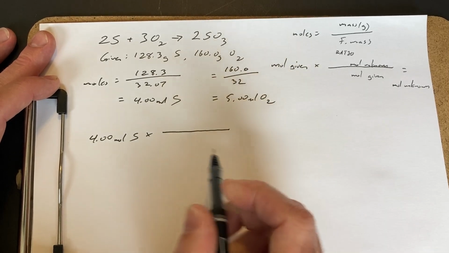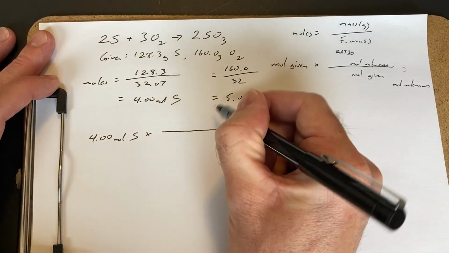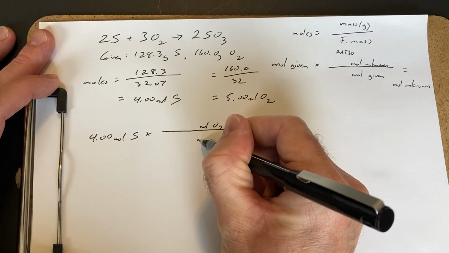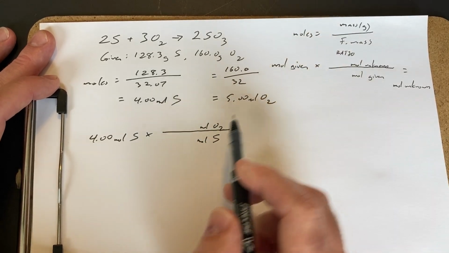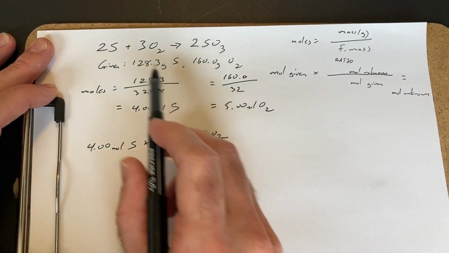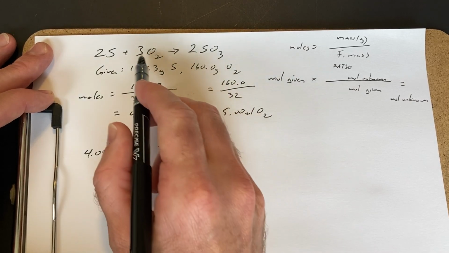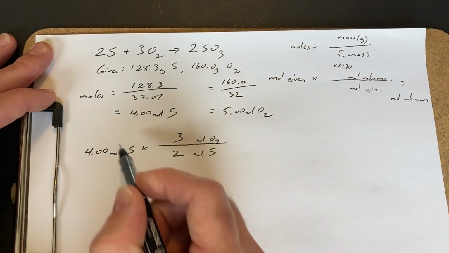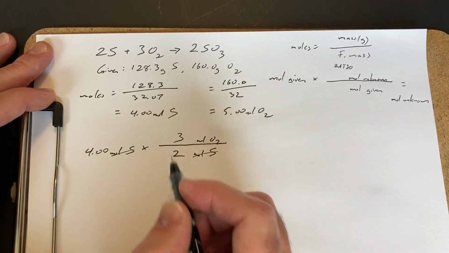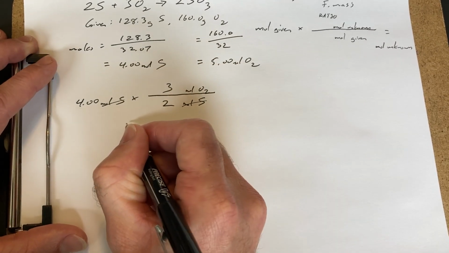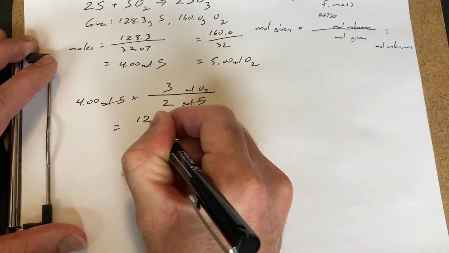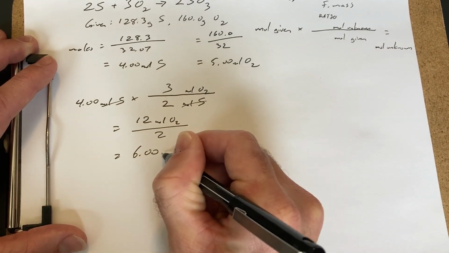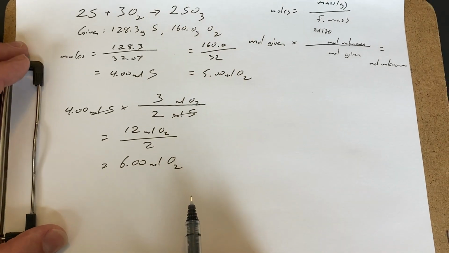Now we multiply it by the ratio of the one we are looking for, oxygen, to the one we are comparing, sulfur. And in your ratio, it is just your coefficients from your balanced equation. The coefficient for O2 is 3. Coefficient for sulfur is 2. Moles sulfur cancel, and that will give us 4 times 3, 12 moles oxygen over 2, which will give us 6 moles of O2. And what does this tell us?